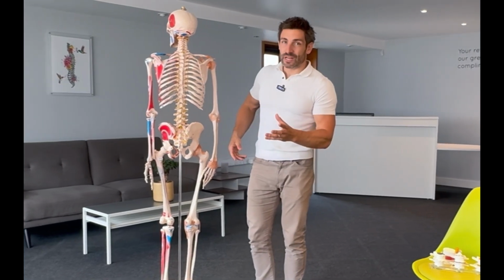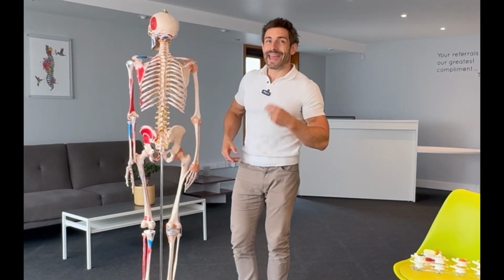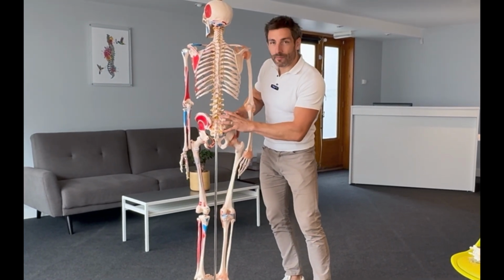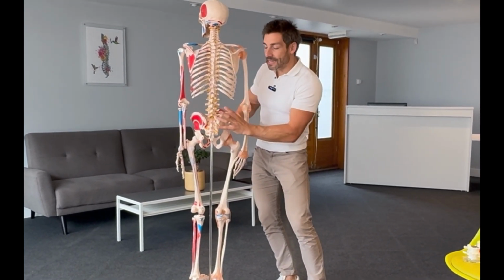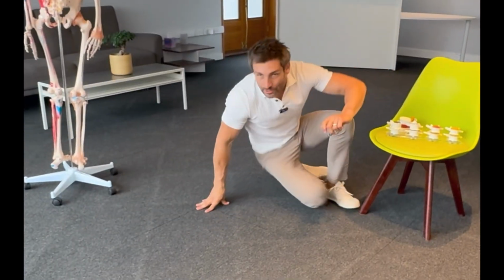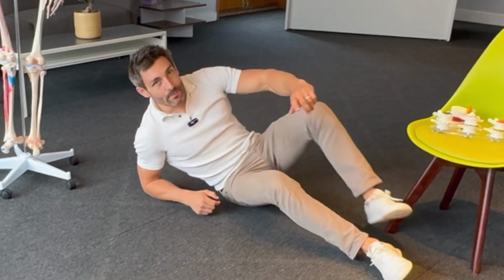So what we're going to do is we're going to use an exercise called an MET, which is going to really help to try and restore proper alignment back into the pelvis and also decompress that joint. It's a pretty easy one. You're going to lie on your back. Now it looks similar to a previous exercise I've given you, but it's not the same.